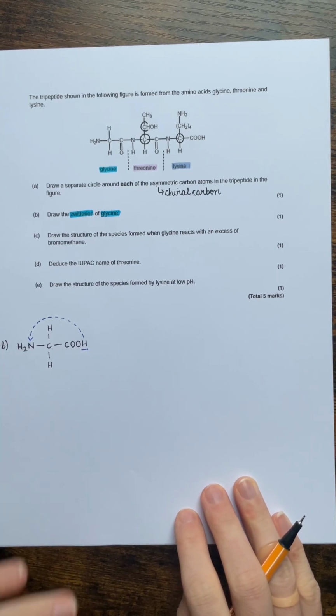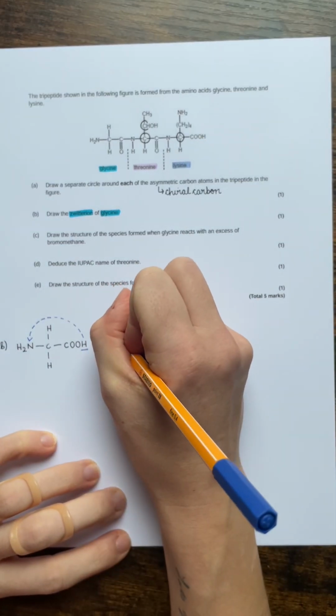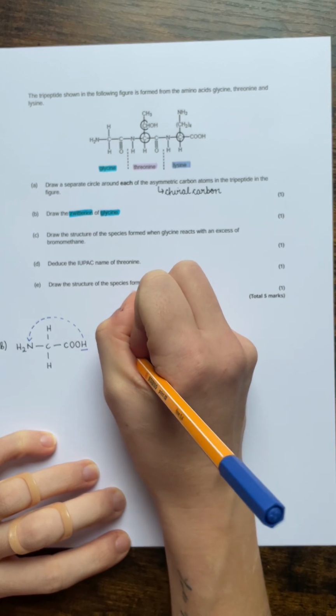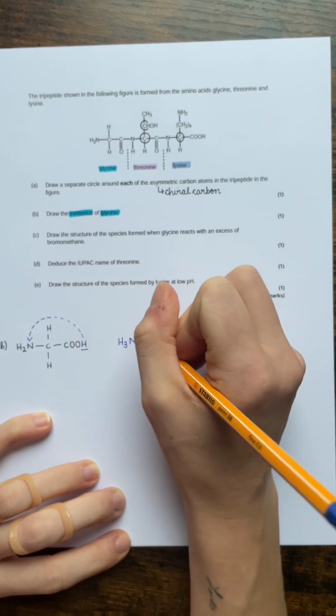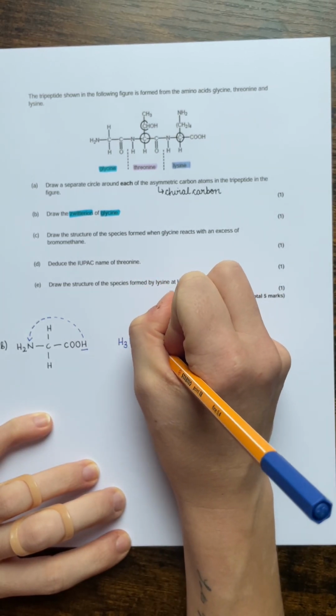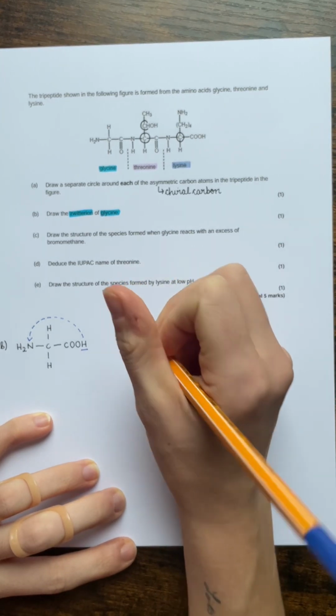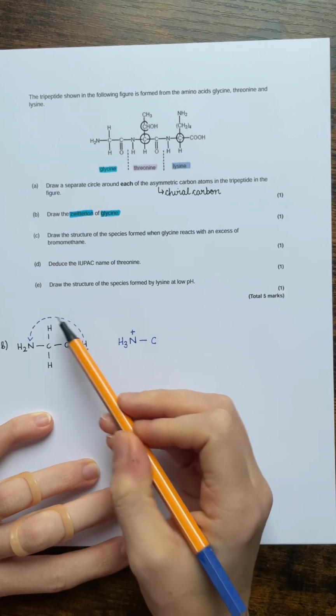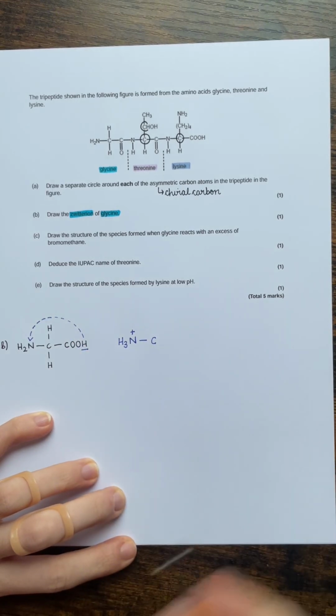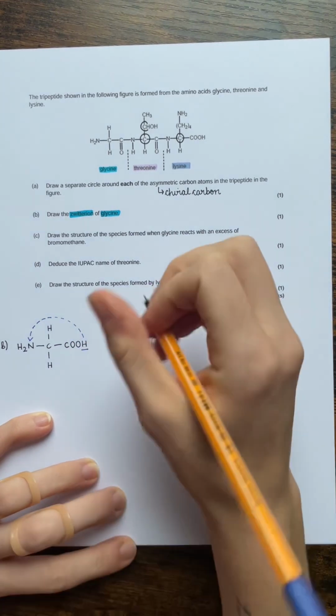That will then give us our zwitterion. So we will end up with there being 3 hydrogens on the nitrogen, and because the nitrogen is then bonded to the carbon, nitrogen forming 4 bonds, it's using its lone pair in the bond to the hydrogen that it's gained, so we need to give the nitrogen a positive charge.